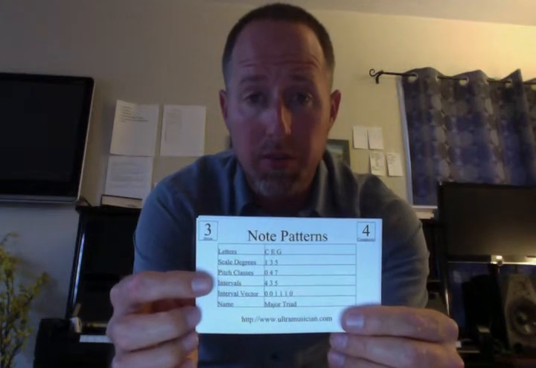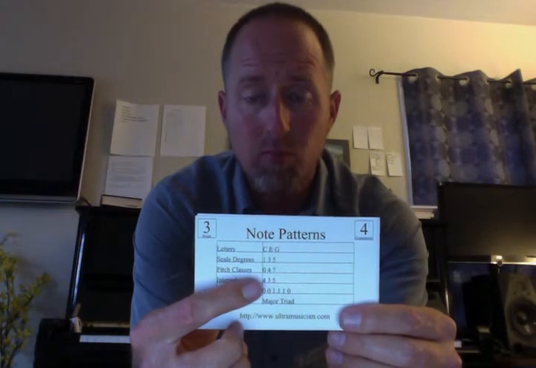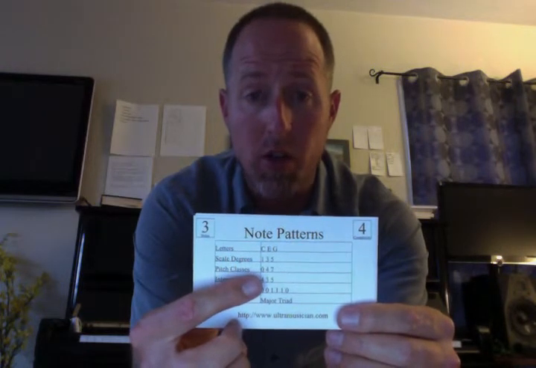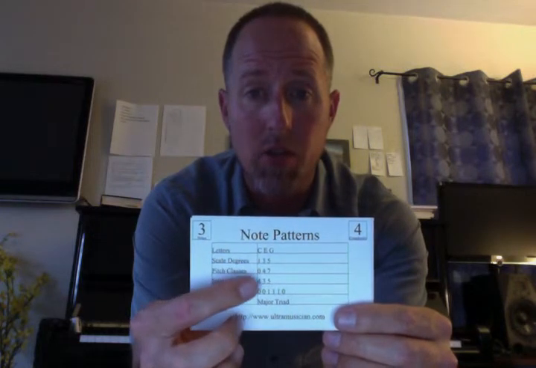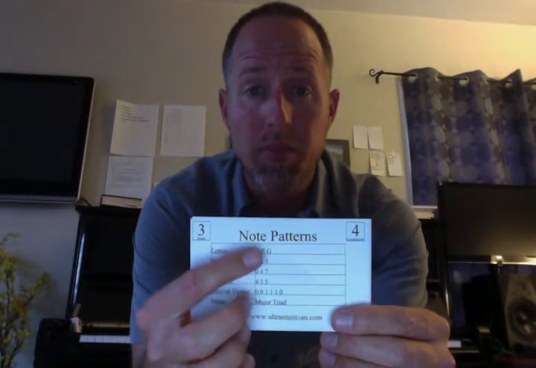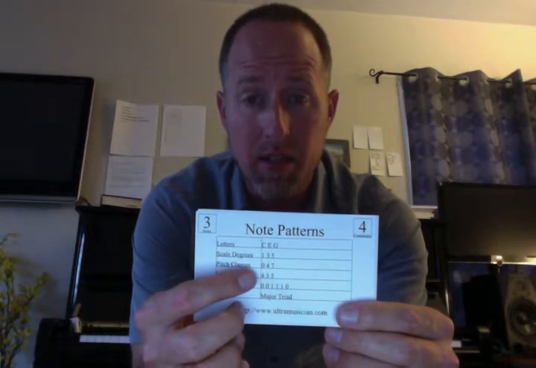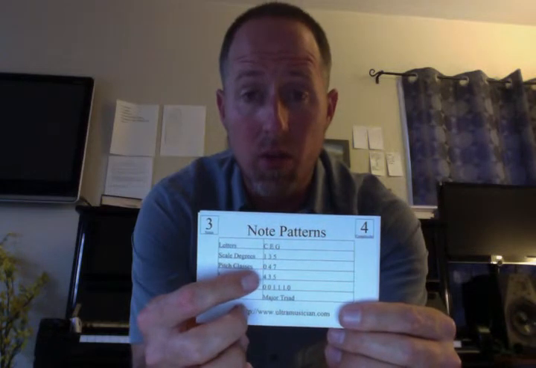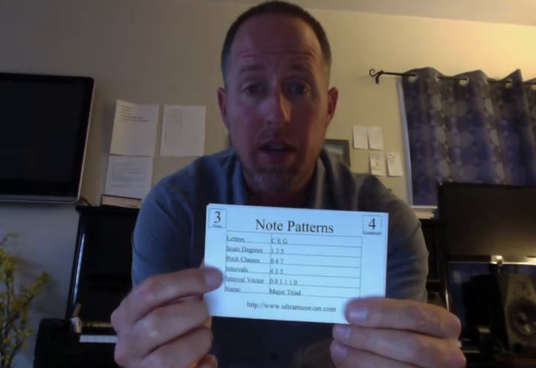Then we have intervals. Intervals is also a chromatic system, but instead each number represents the number of half steps between each note in the chord. So for example, C, E, G, from C to E would be 4 half steps, so you see a 4 down here. From E to G would be 3 half steps, so you see a 3. And G back to the octave would be 5. This is a very handy system because if you ever want to invert the chord, or if you have a scale and you want to find the modes, all you got to do is take the first number and move it to the end.